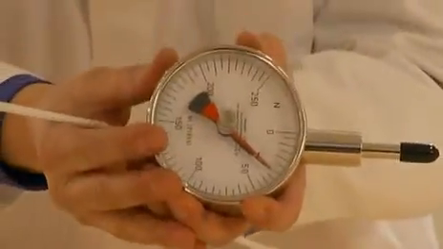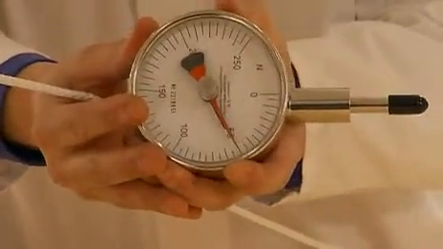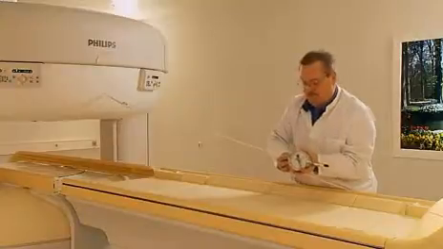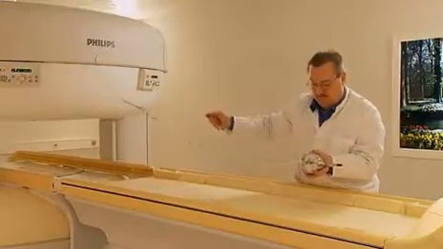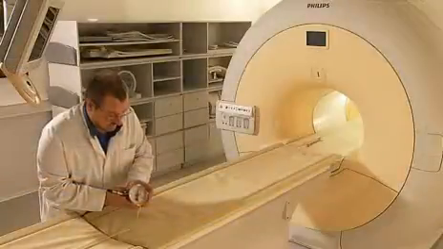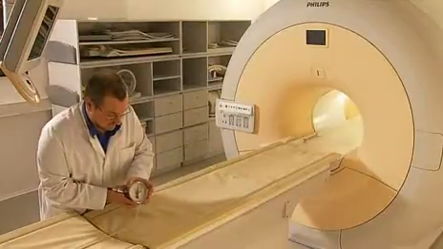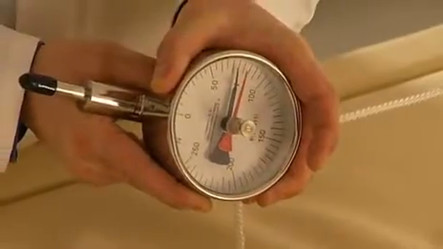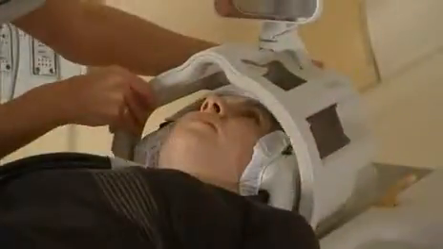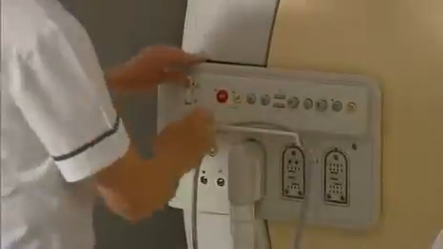These forces are generally higher in the case of open systems, even when the magnetic field is lower than that of a cylindrical system, due to the different design of the magnet. Scanning a patient at field strengths above 2 Tesla represents a proportionately higher risk, requiring additional attention to the patient.